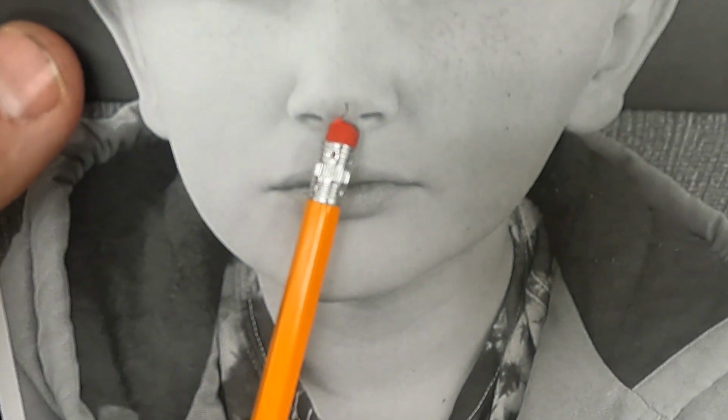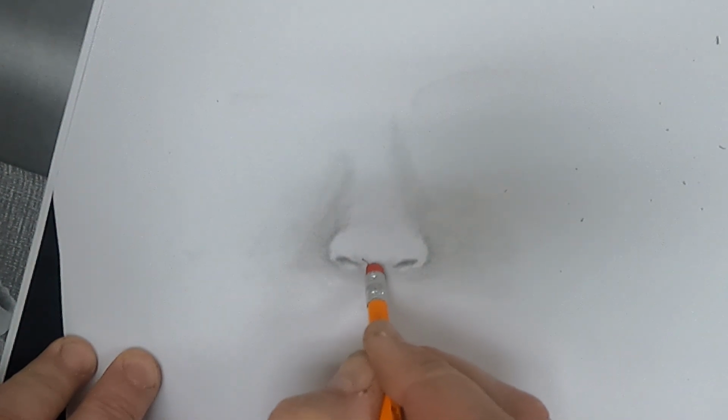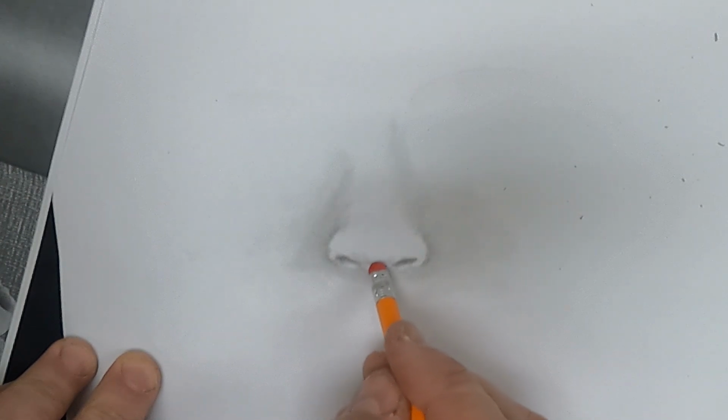I also see here there's a little bit of a highlight right under that V section here. So I'm going to see if I can just pull some of those highlights out with my eraser. And I might just leave it like that. It's looking somewhat nose-ish.